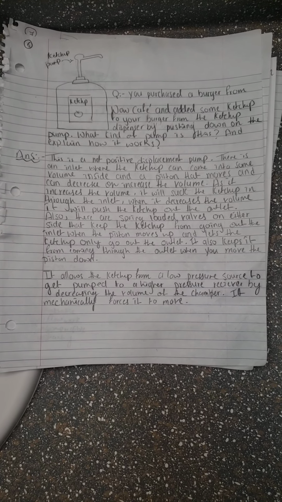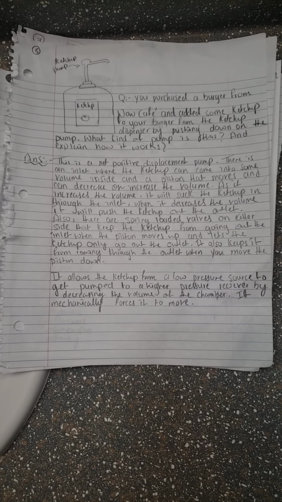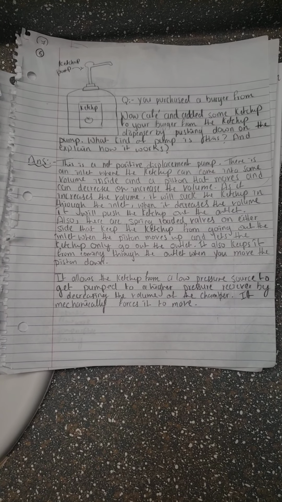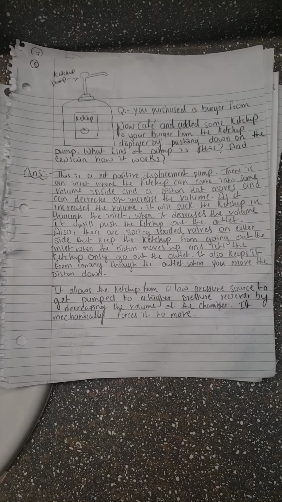It allows the ketchup from a low-pressure source to get pumped to a higher-pressure receiver by decreasing the volume of the chamber. It mechanically forces it to move.